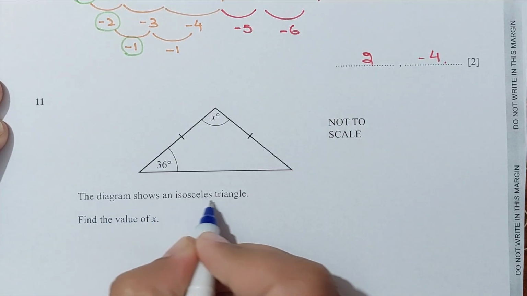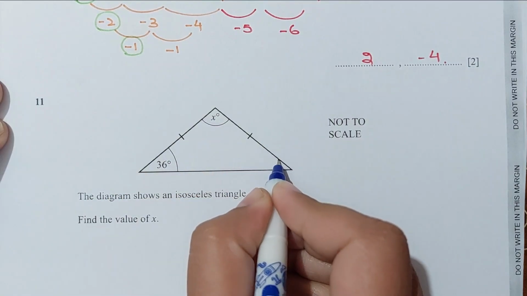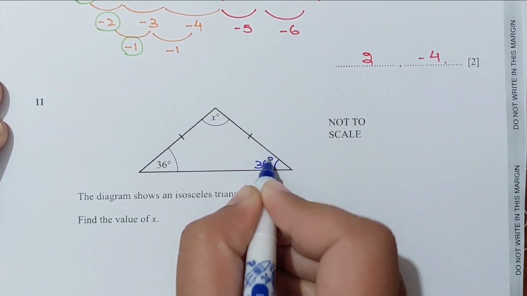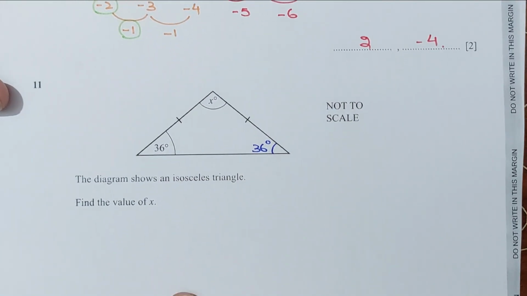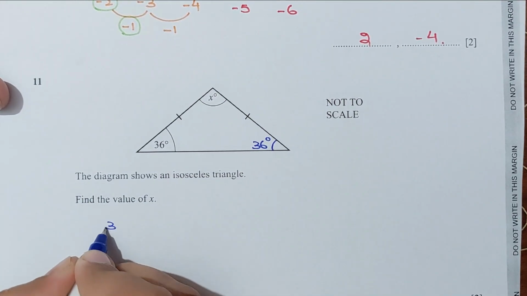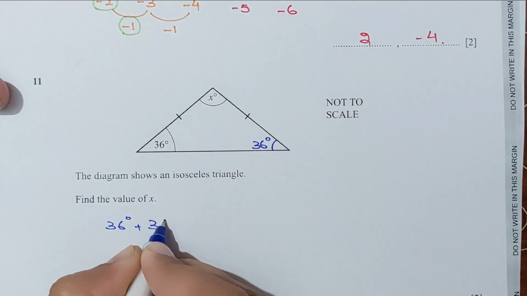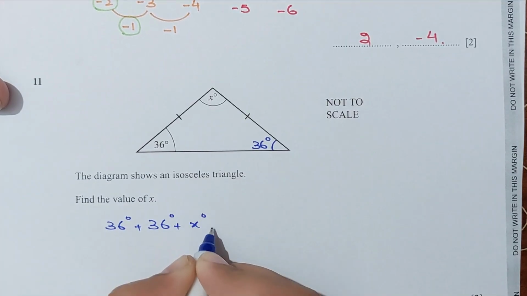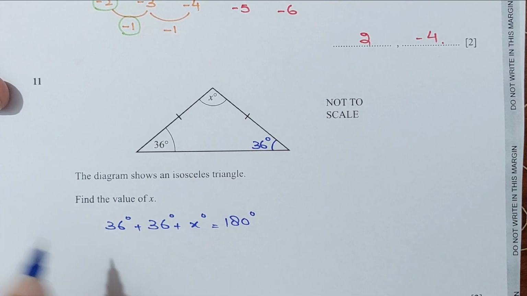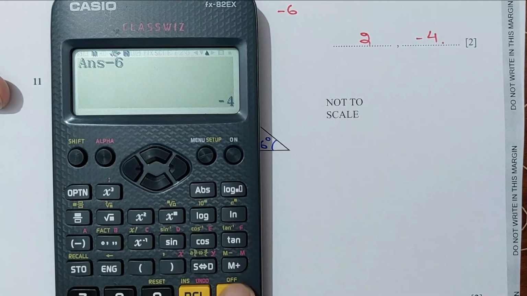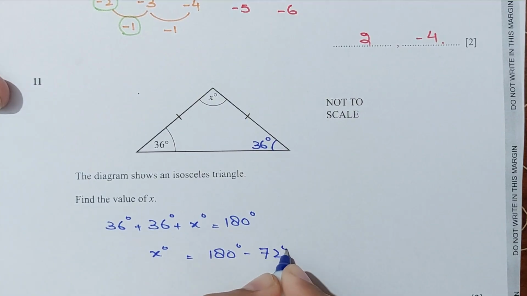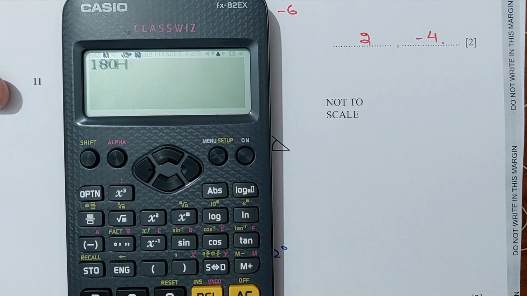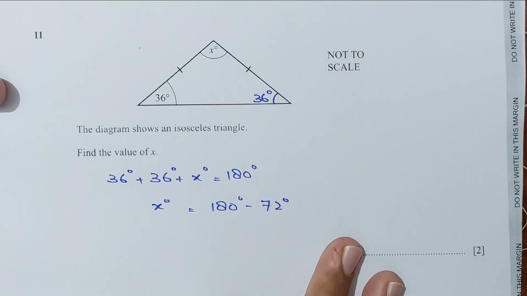Now for question number 11. The diagram shows an isosceles triangle. 2 sides are same, 2 angles are same. This angle is also 36 degrees. Find the value of x. Sum of all angles of a triangle add up to 180. So one angle is 36, other is 36, the third is x. Add up to 180. What is 36 plus 36? 72. x degrees is 180 degrees minus 72 degrees. 180 take away the answer. 108 degrees is angle x.